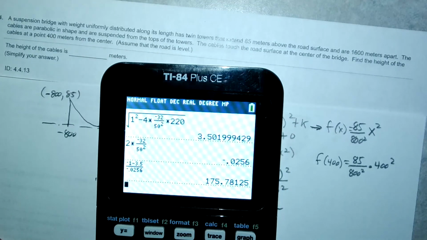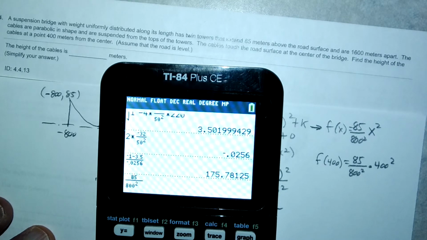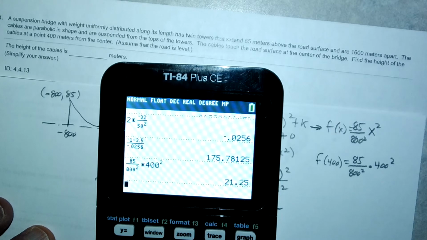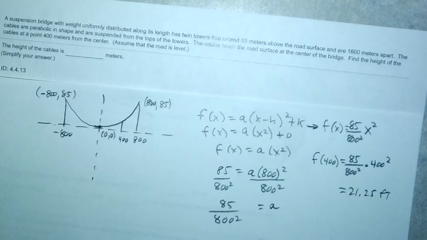I might use my fraction feature here. So I have 85 over 800 squared. I'm going to right arrow so that I get away from that, and I'm going to go times 400 squared, and I get an answer for the height at the point 400 over on the bridge. The height at that point would be 21.25.